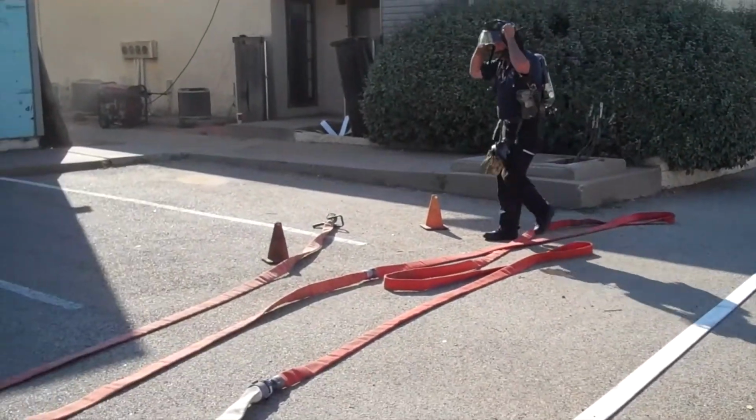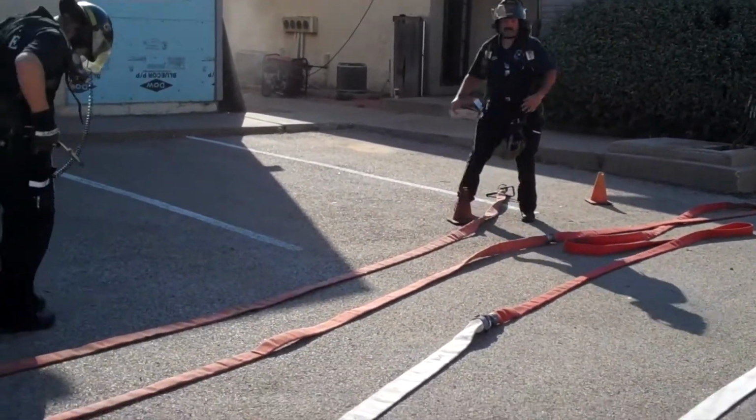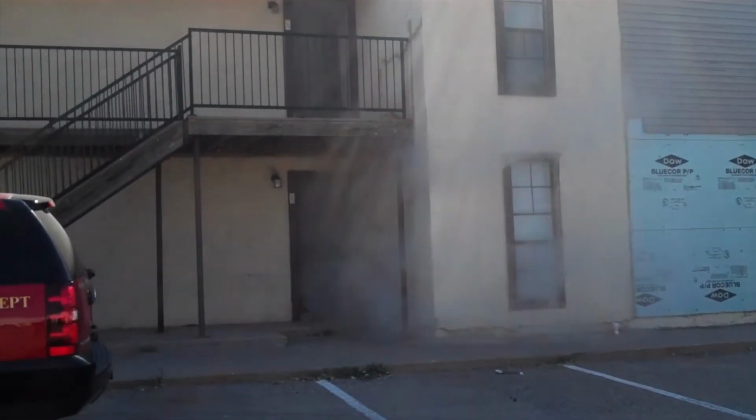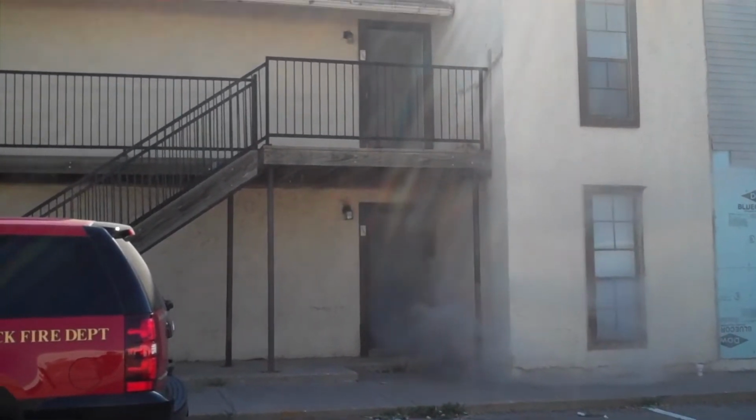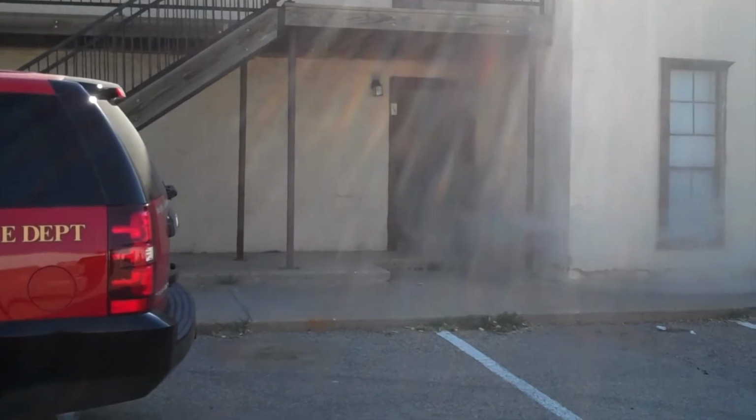that hydrant. Engine 16, you're going to be interior now on the building to the west. 16 Alpha, we're going to make an interior attack to the initial fire building.